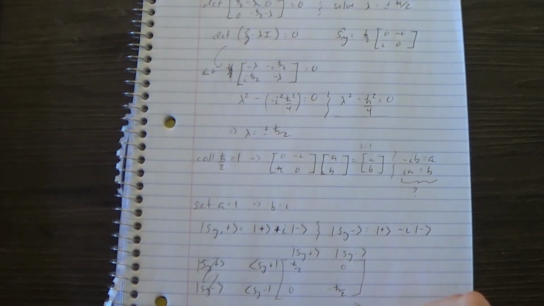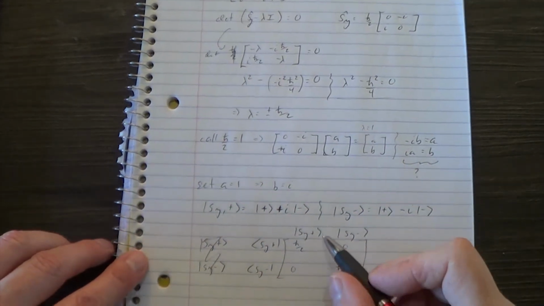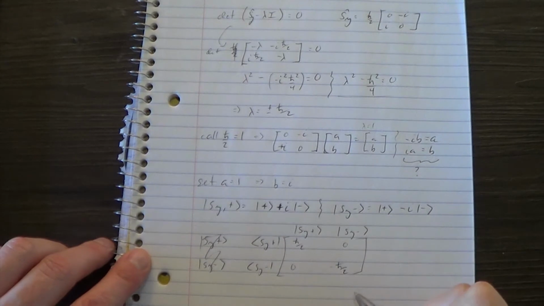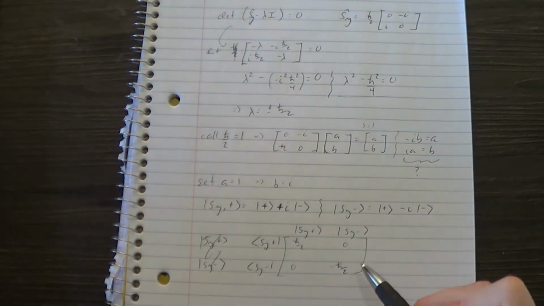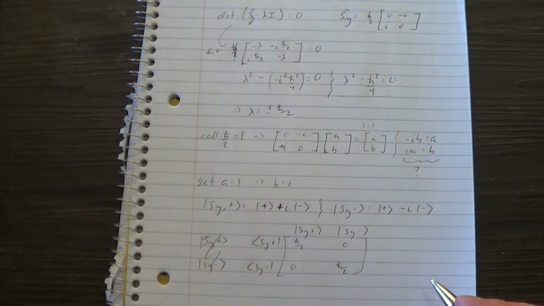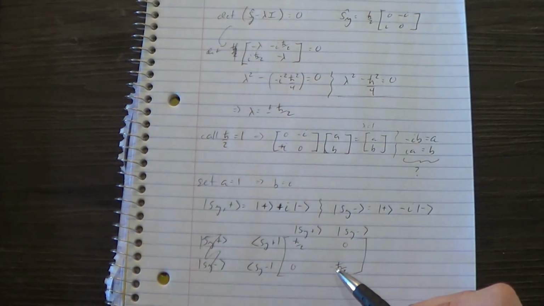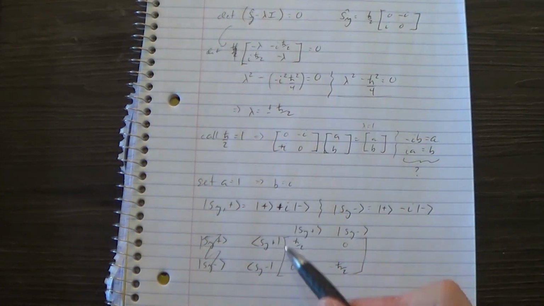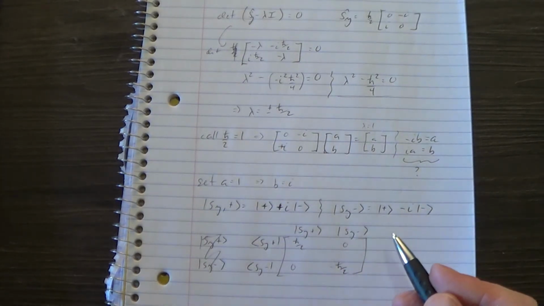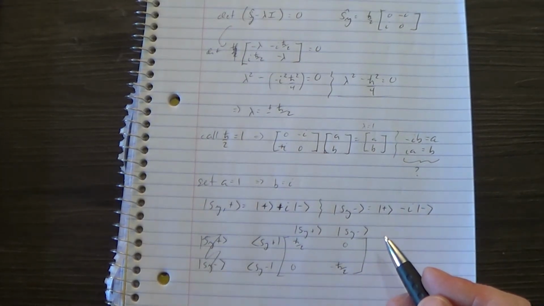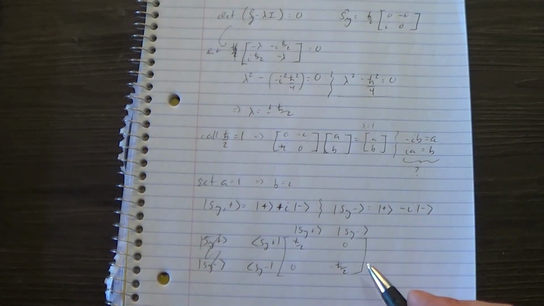So it's diagonal, and it should be because the eigenkets of the SY operator are SY plus and SY minus. It's identical to SZ, but of course, why wouldn't it be? Because the S plus and minus are the basis kets of the SZ operator. So if I just say Y is Z, then I get the exact same thing. That's essentially what I've done, and that's what it means to diagonalize a matrix.